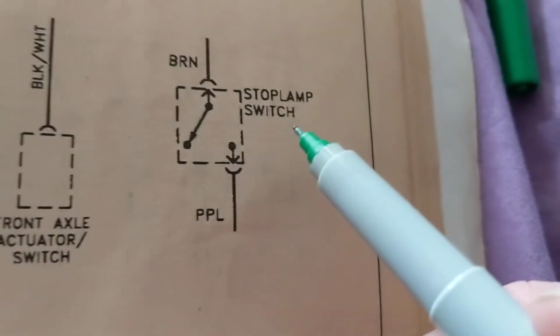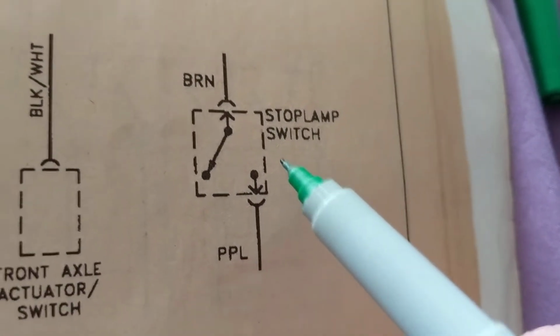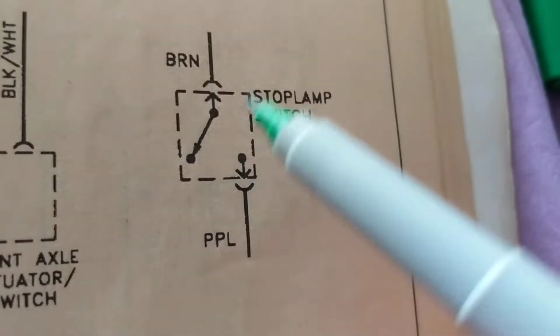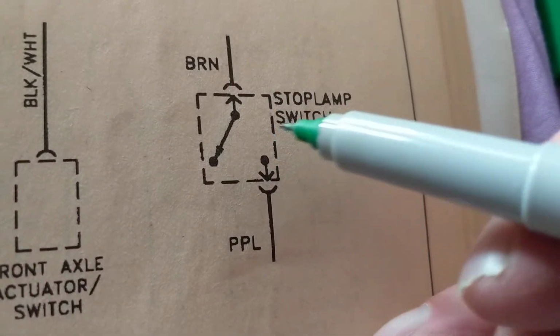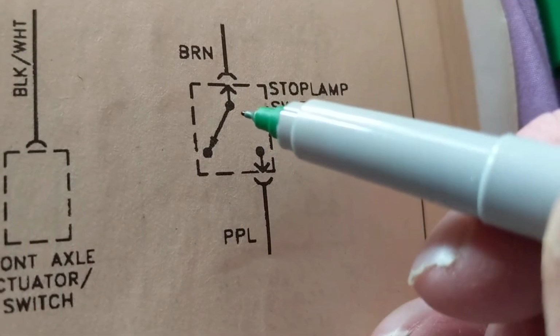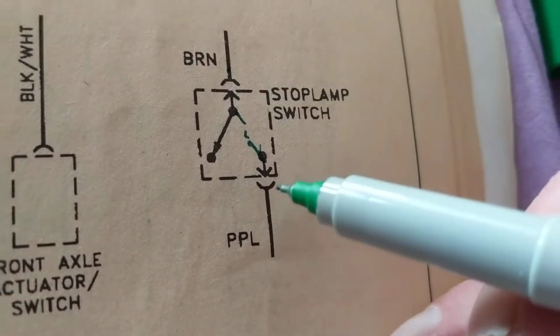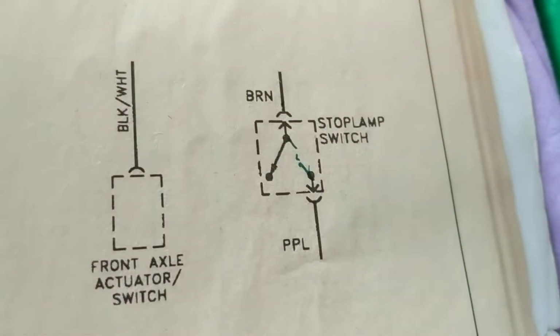Okay, stop lamp switch. Is the brown connected to the purple? At this moment, no. What do we need? We have to go on the brake. And then we have a connection from the brown to the purple. Okay, let's do some more.